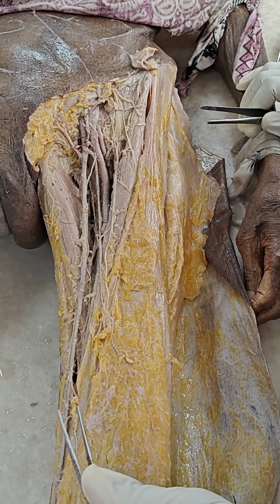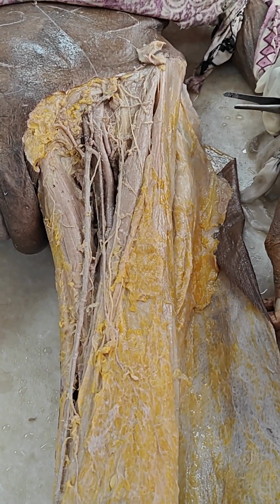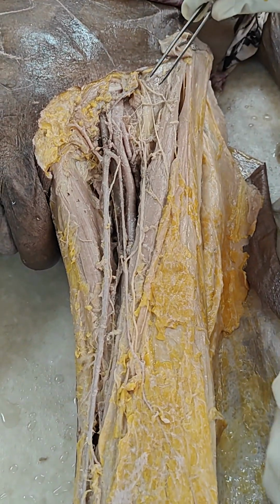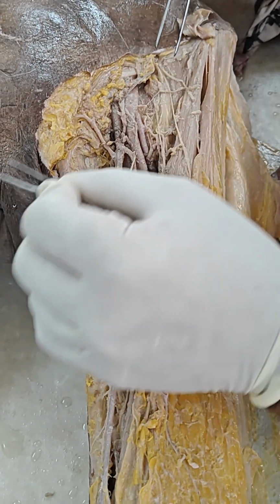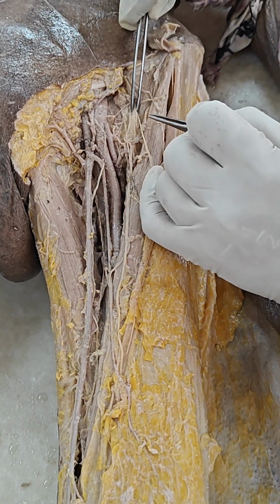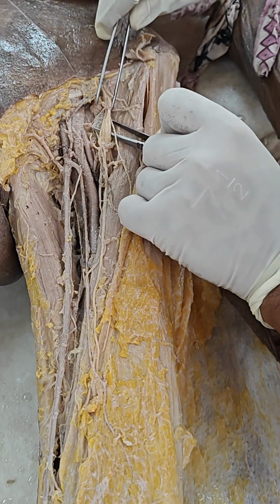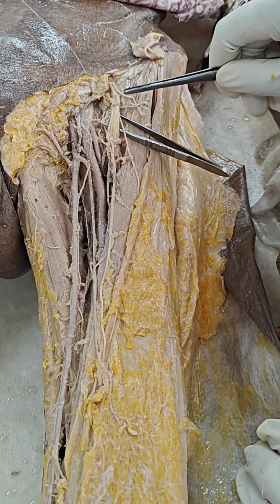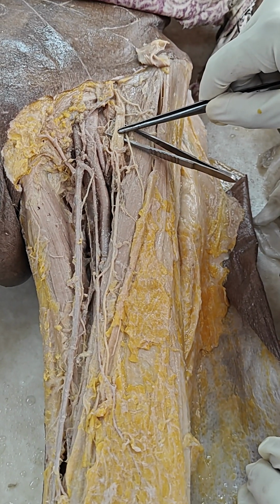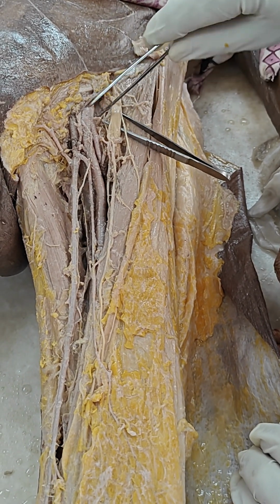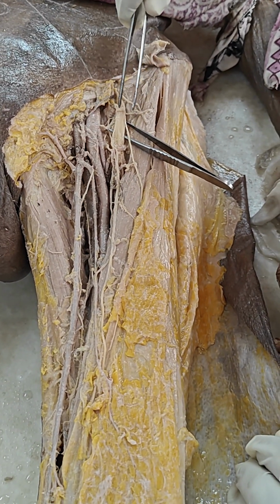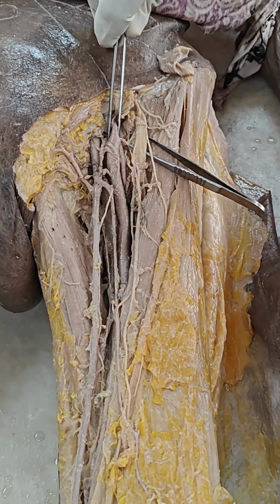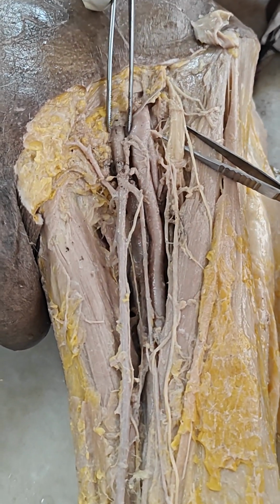Now we will discuss the contents of the femoral triangle. Mainly, the femoral triangle contains, from lateral to medial, and you have to remember the mnemonic NAVEL: this is the nerve, the femoral nerve. It is formed by the posterior divisions of L2, L3, L4, and it lies outside the femoral sheath. This is the femoral artery, and this one is the femoral vein.